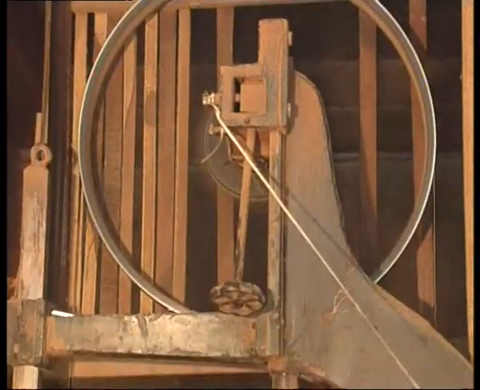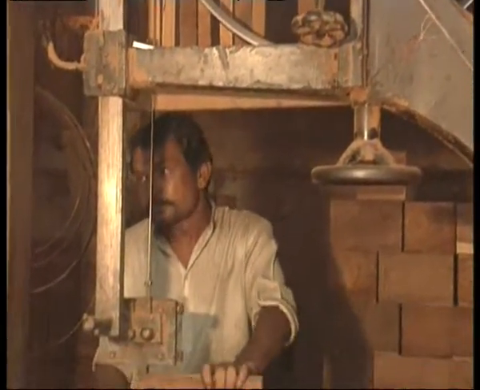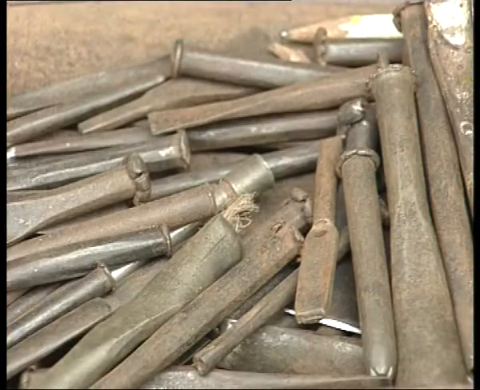This craft is a very peculiar one, because sesame wood is only available in this area, and only sesame is used in this craft. A variety of machines and tools are used in crafting these beautiful products.